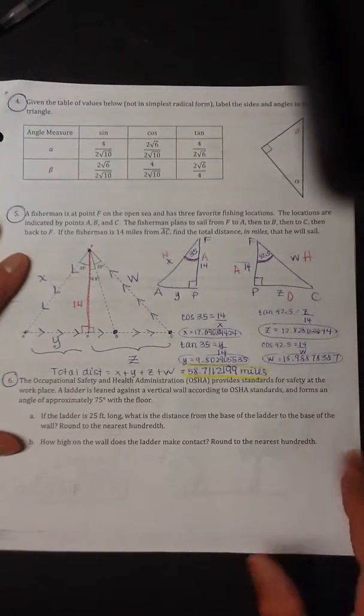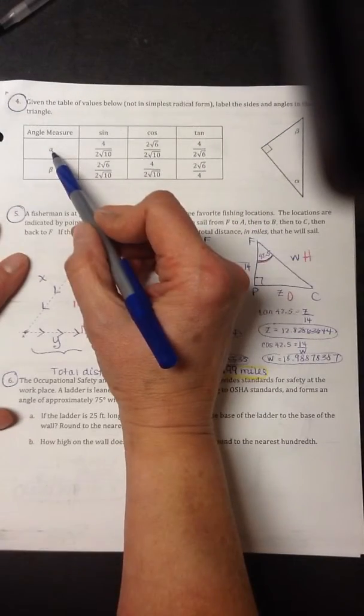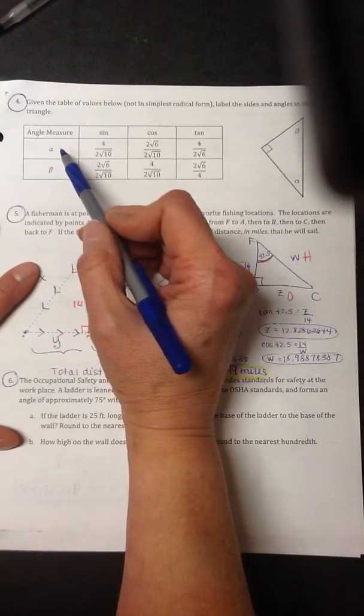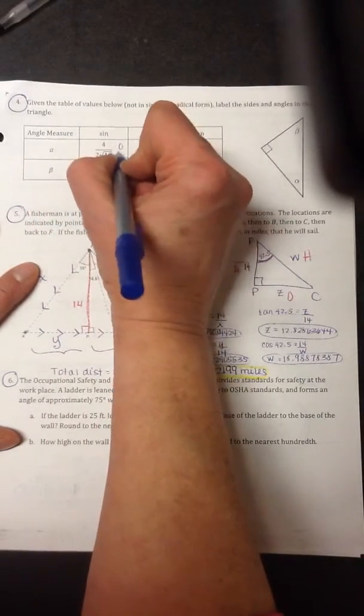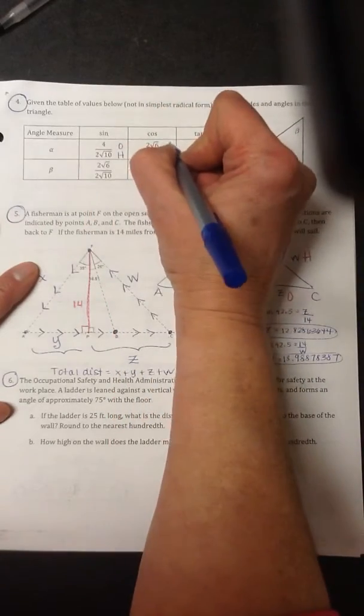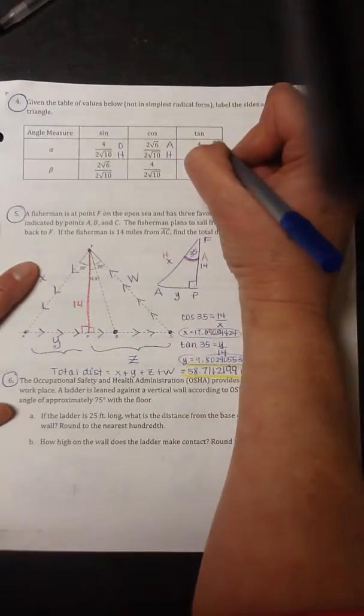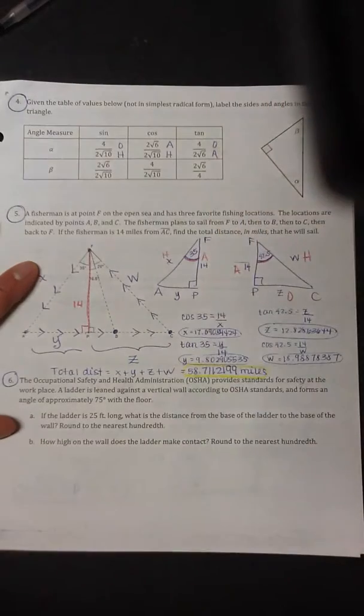For question number 4, they give us the sine of angle alpha. Again, not in simplest radical form, but intentionally, because we know sine is opposite over hypotenuse, cosine is adjacent over hypotenuse, tangent is opposite over adjacent.